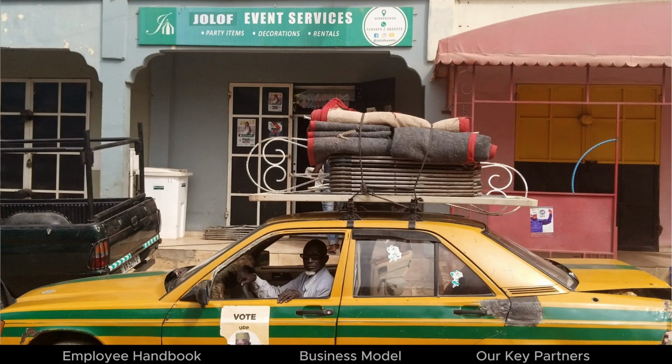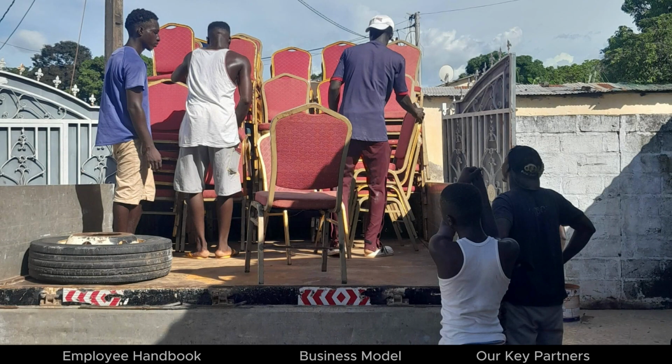Laborers, this will be the most important partner. I don't know why I always put the most important people or items last. Laborers are the people who provide the power that we need. Remember, chairs, tables, and tents are very, very heavy. We cannot rely only on our staff to be doing that. We'll be burned out, tired like crazy. We cannot handle that.